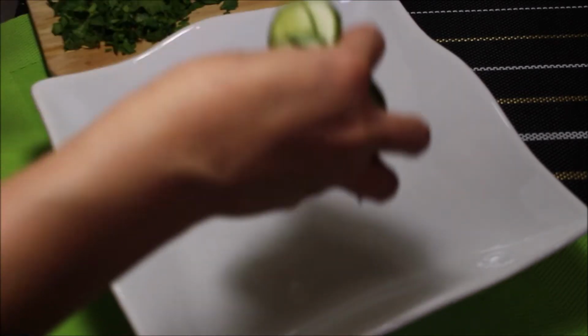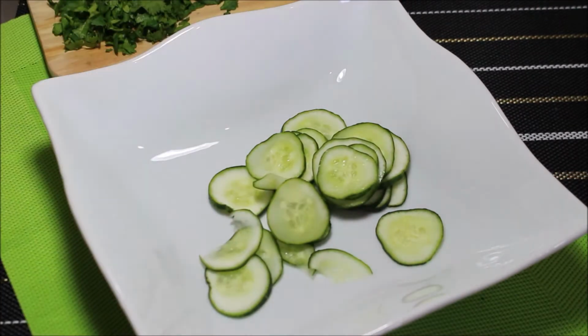So, okay mga palangga. Sisimulan na natin ang pagbuo ng aking cucumber salad. So, yung first is, of course, ilalagay natin yung cucumber.